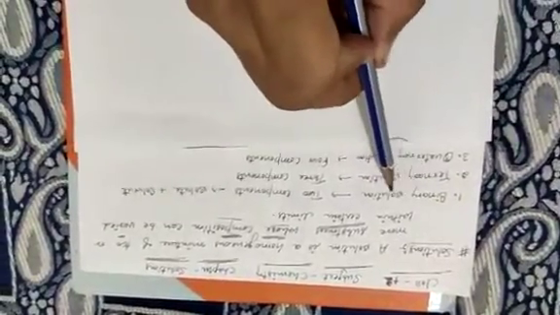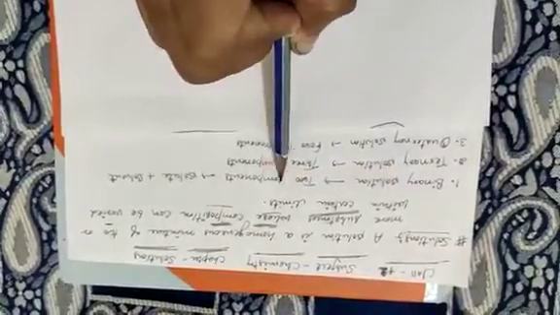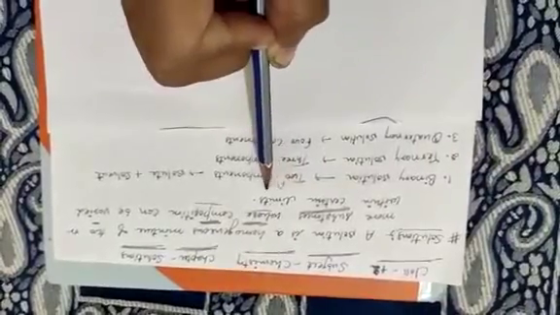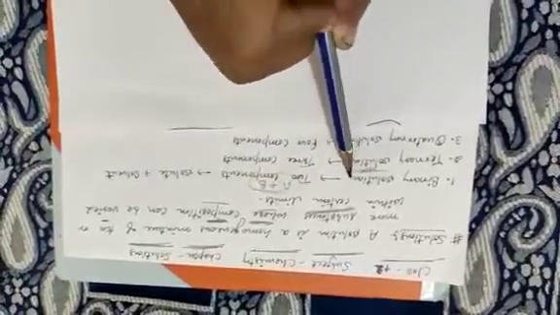And there are types of solutions. Actually, there are three types of solutions depending upon the number of components. Binary solutions are those solutions in which two components are there. Suppose we have components A and B, and the solution of only these two components is known as a binary solution.